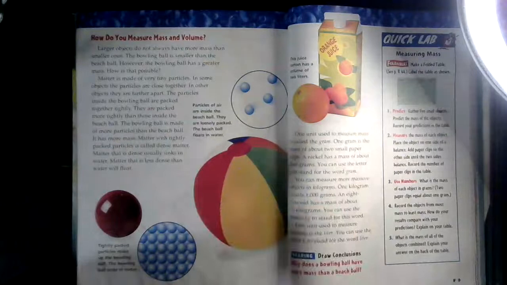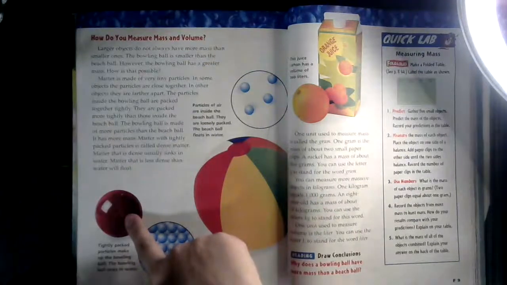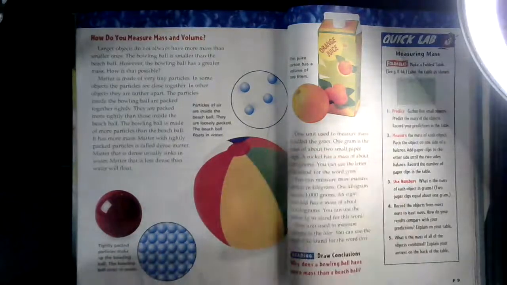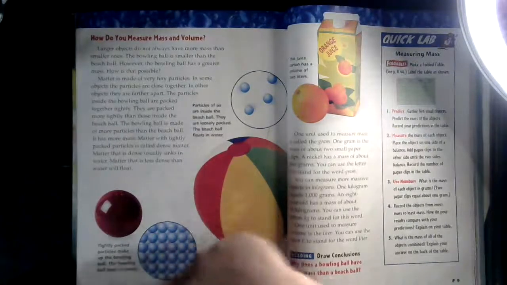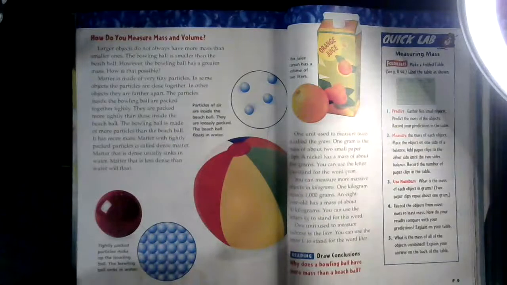And what is the beach ball made up of? Well, this one is clay and some other plastics and polymers. And then this one is just plastic sheeting. What's the difference between the two? Well, it's what's inside. So the bowling ball is a solid. Its particles are packed together rather tightly. So it doesn't have much air in there. Whereas the beach ball is full of air.